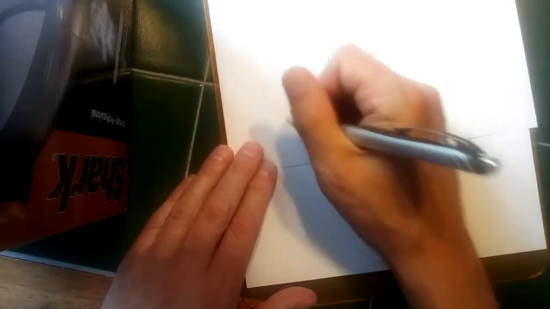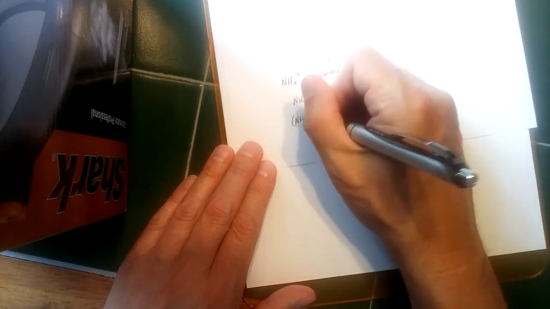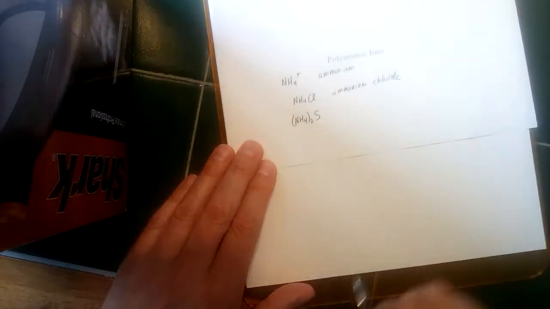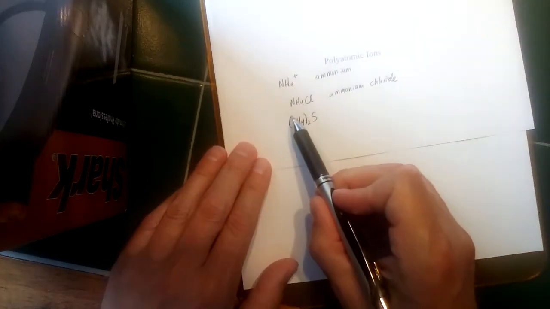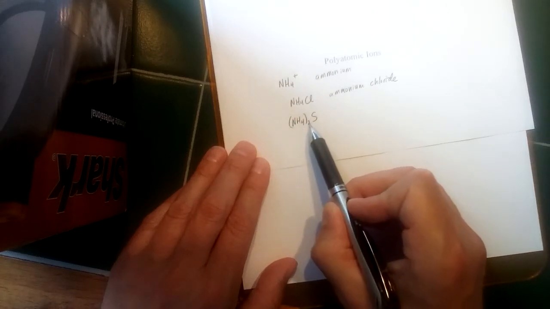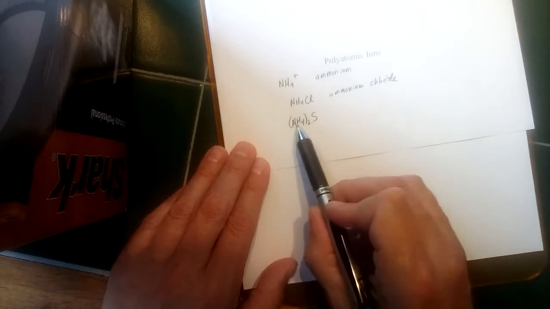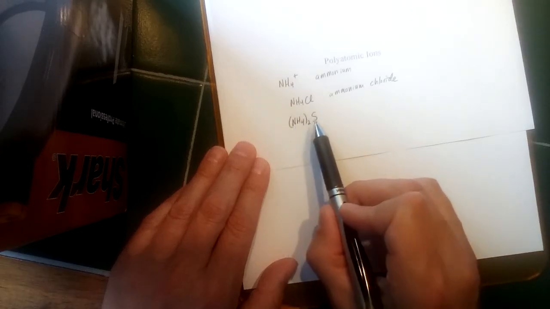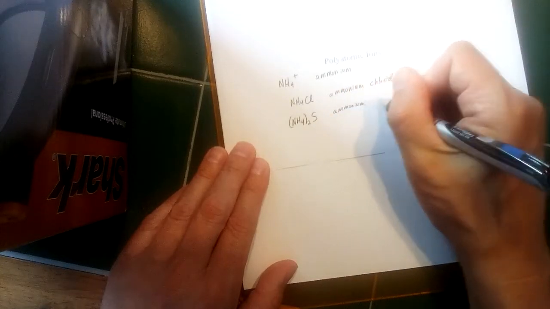If we use an anion that has, say, a -2 charge, like sulfide, with ammonium being +1 and sulfide being -2, then to balance the charge, there'd have to be 2 ammoniums in there. Whenever we have more than one of a polyatomic ion in a formula, we have to designate it by putting parentheses around the polyatomic ion and then making sure that the subscript is outside the parentheses. So the 2 now refers to the polyatomic ion within the parentheses, but we need 2 ammoniums with 1 sulfide to balance this out. This would still just be ammonium sulfide.